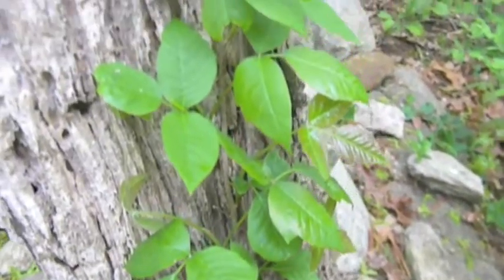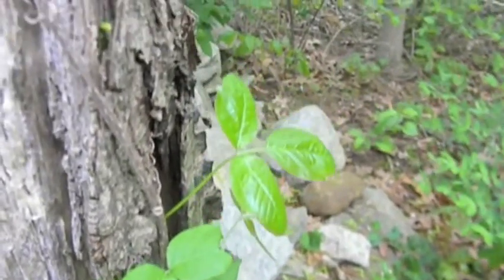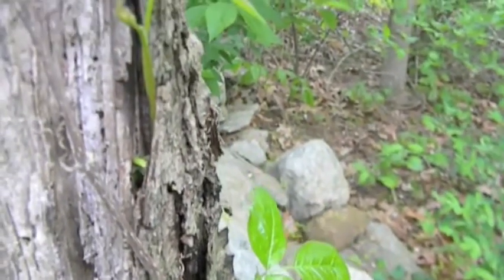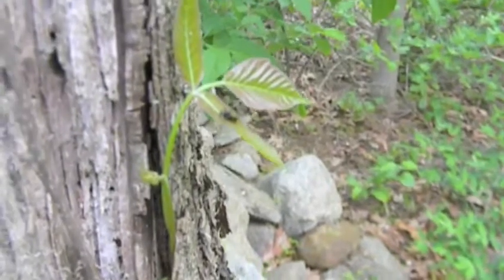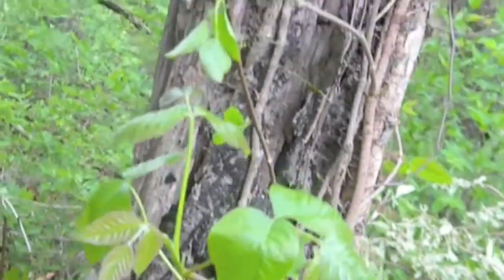Now we'll look at poison ivy. Poison ivy is a vine that needs other trees to grow upright. The plant's leaves are often shiny and reddish, and they are in groups of 3 leaves. It is well known for causing an itchy and irritating rash. The substance that causes the rash is called urushiol.